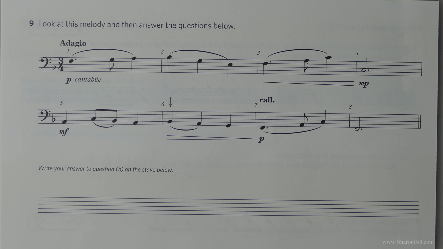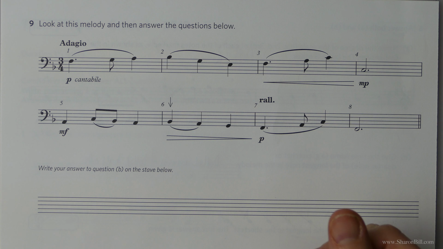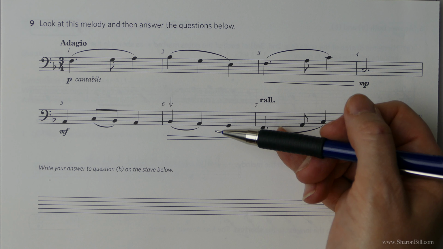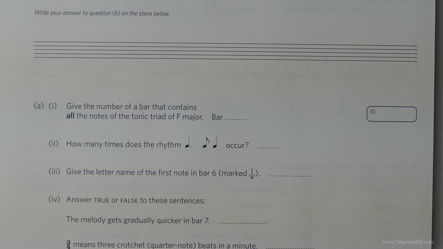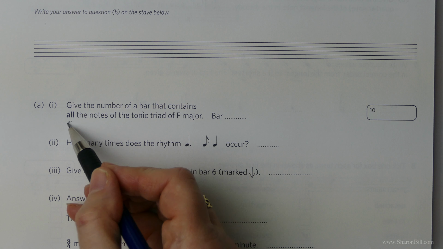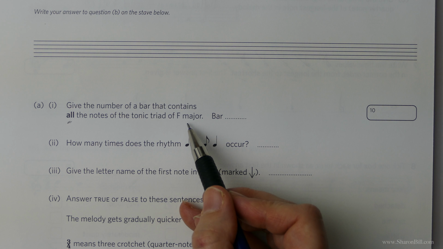Always work in pencil. It doesn't matter if you go wrong. You can just erase any mistakes and have another go. So we're going to be referring back to this little melody here. Let's see what the first question asks us. We're asked to give the number of a bar which contains all the notes, not just some, but all of the notes of the tonic triad of F major. So let's think what notes we're looking for first of all.